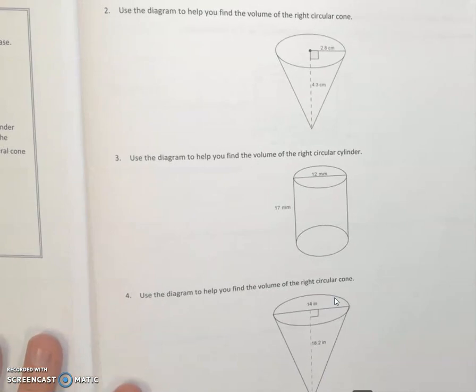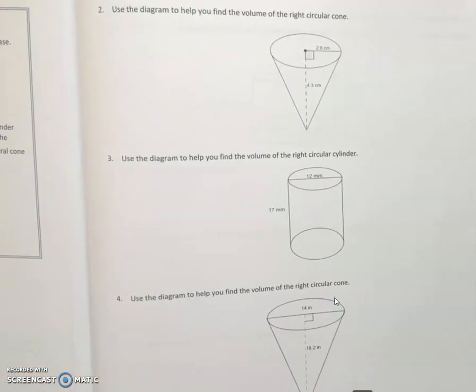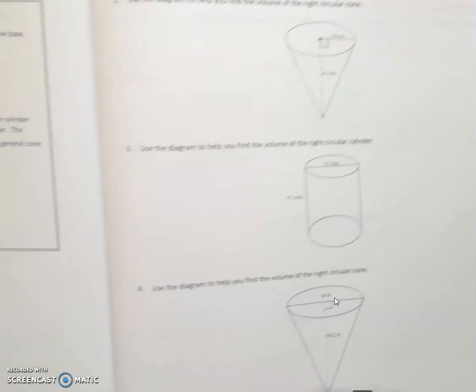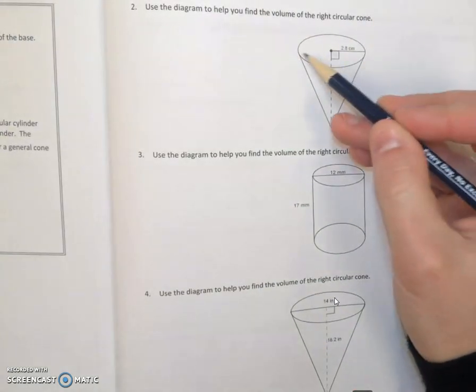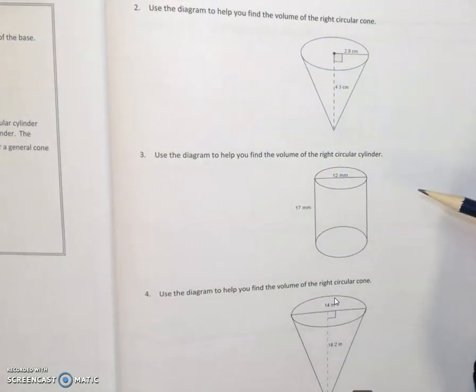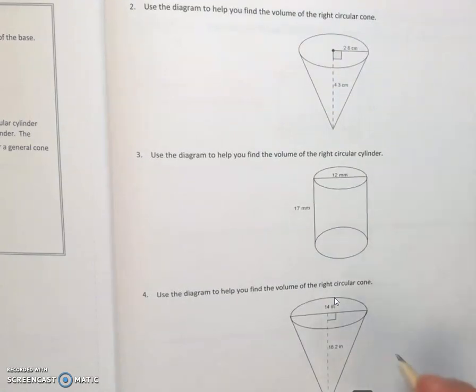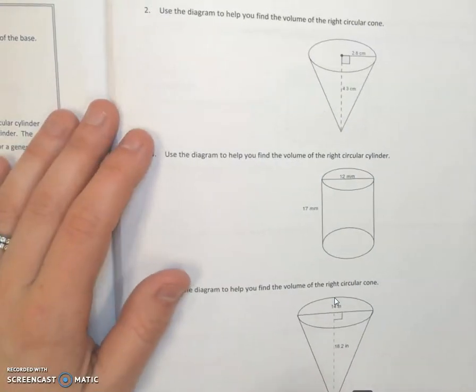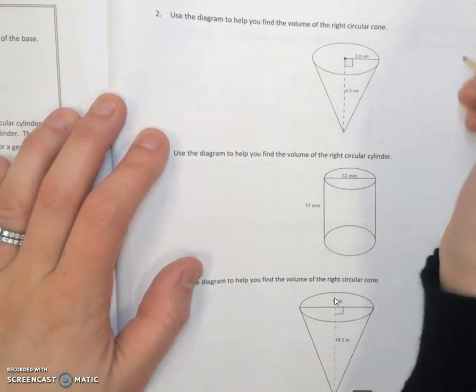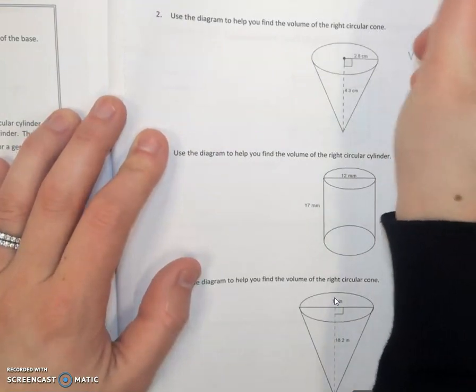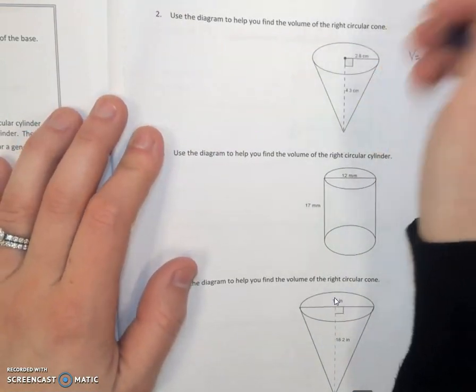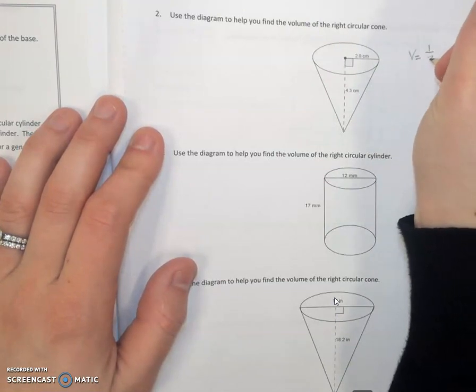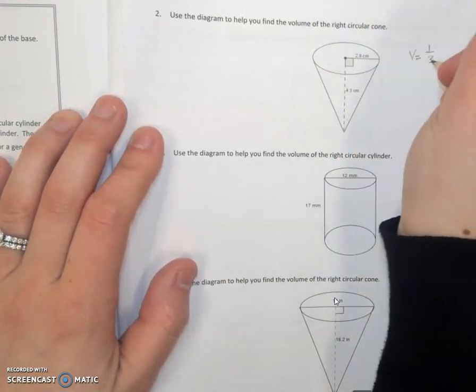Apologies. Okay, so number 2, this is where it starts getting a little tricky. Because remember, we know that it takes 3 of these cones to fill up a cylinder of the same size. So it says, use the diagram to help you find the volume of the right circular cone. It takes 3 of these cones to fill up a cylinder. So if I look at this, I need to find the base. And remember how I said it takes 3 of these to fill up 1? So we always add that 1/3. Anytime you're working with a cone, you're going to add that 1/3.